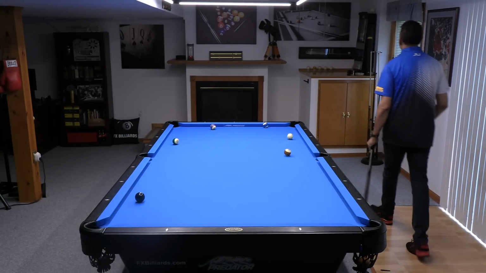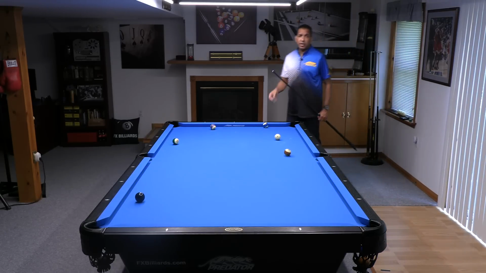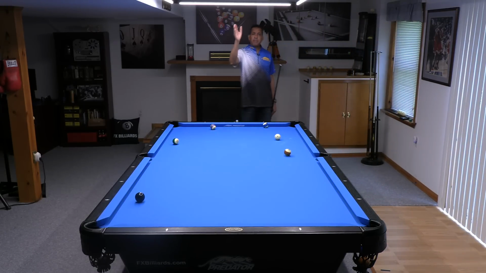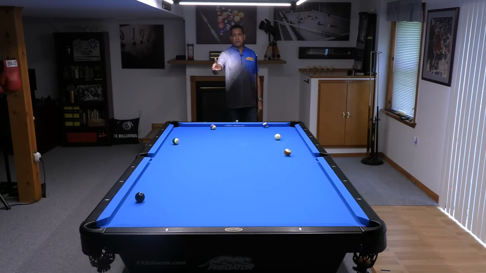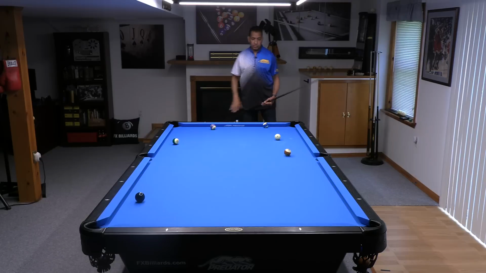Be careful how you break up your clusters. Be careful about balls that might be wired to go into a pocket if you were to run into them. Let's look at something else.